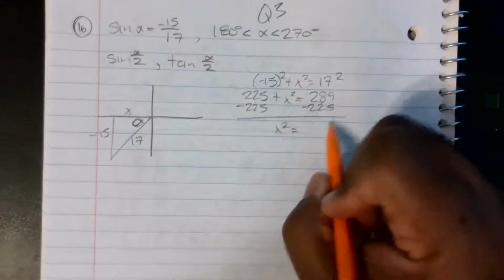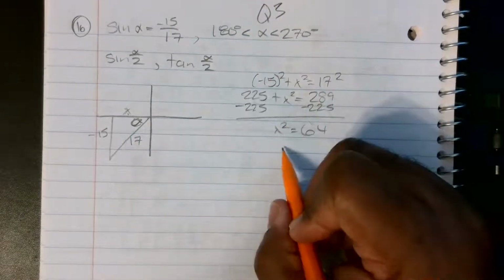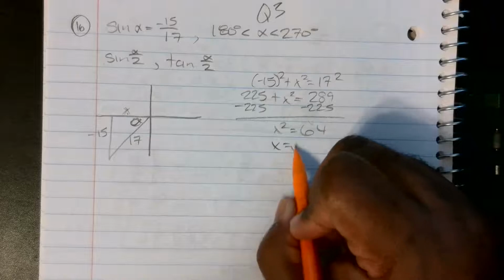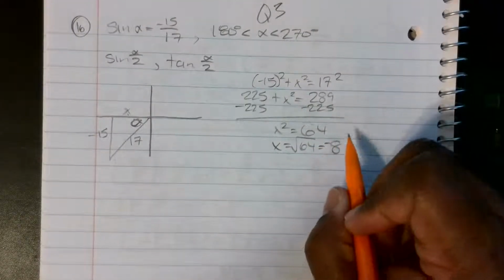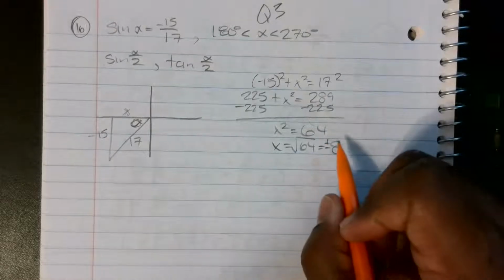X squared is equal to 64, which means x is equal to root 64, which is 8. It's plus or minus 8.